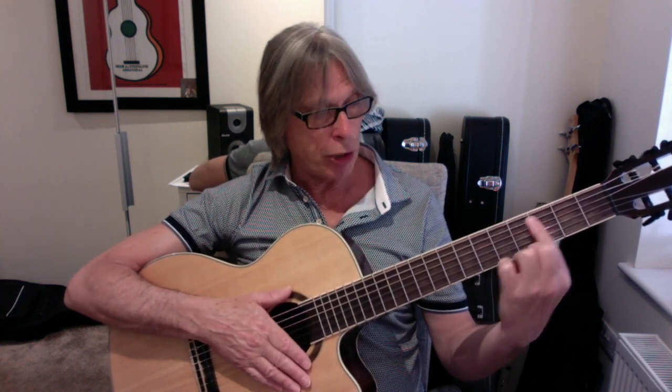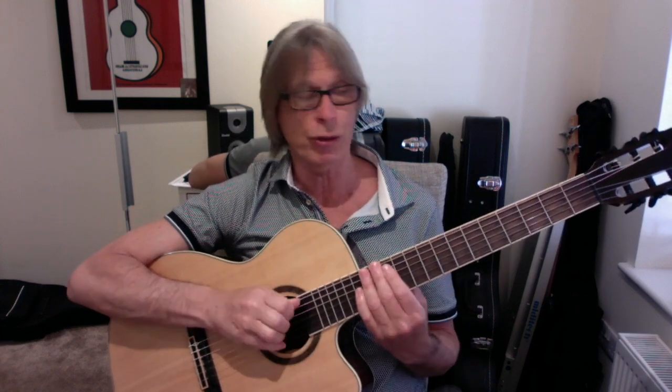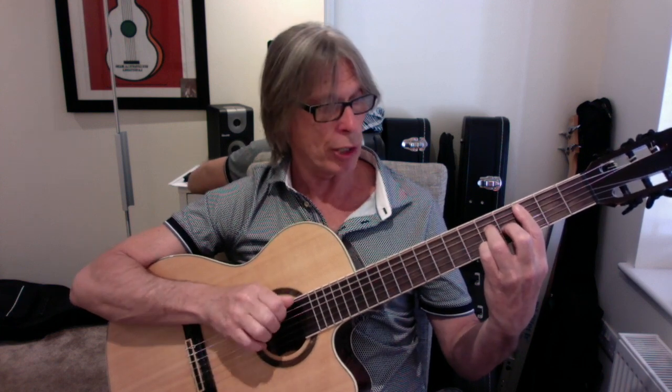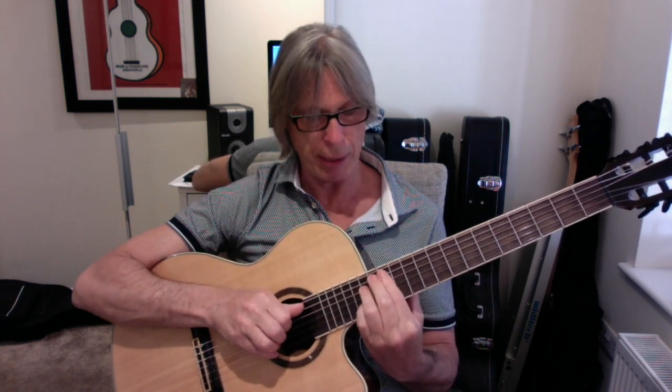So each mode starts on a different degree of the scale, which means it also relates to the chords of that scale, what they call the diatonic chords, chords that come out of the major scale, which would be 1, C major, 2, D minor, 3, E minor, 4, F major, 5, G7, 6, A minor, and 7, B diminished, and then back to C again. So that is how the modes are found on your instrument and relate to chords, and how the intervals change from the starting to the end point.